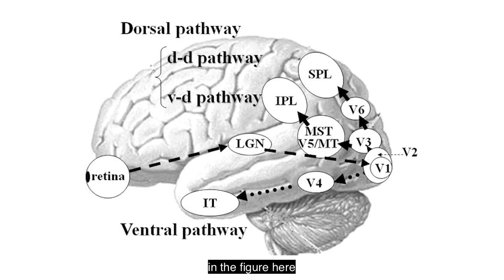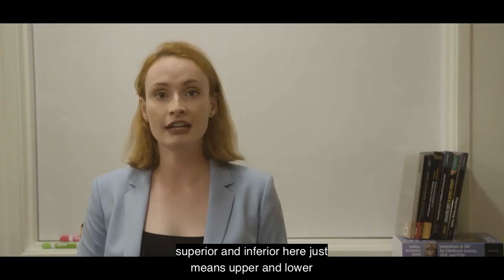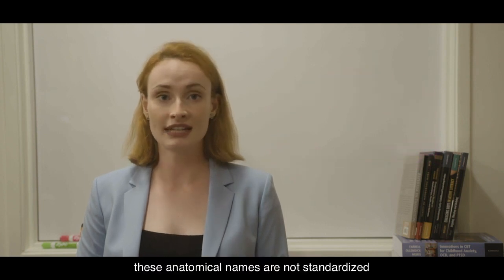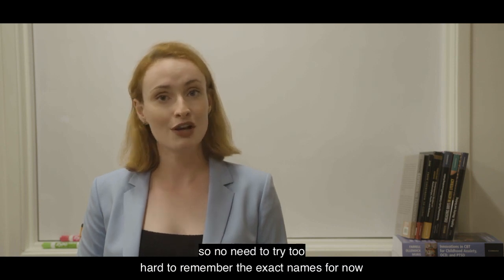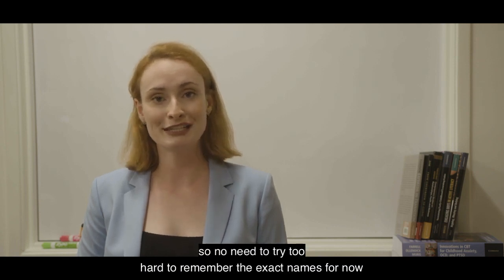In the figure here, SPL stands for superior parietal lobule, and IPL stands for inferior parietal lobule. Superior and inferior here just means upper and lower. These anatomical names are not standardized. The same area may be called different names by different authors, so no need to try too hard to remember the exact names for now.